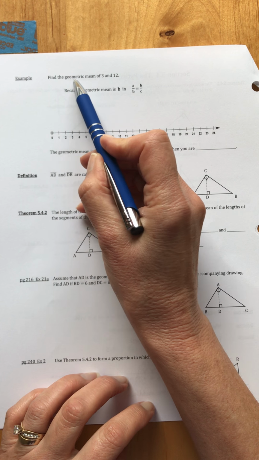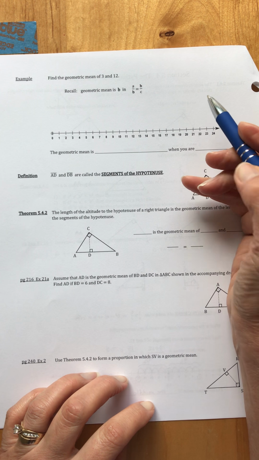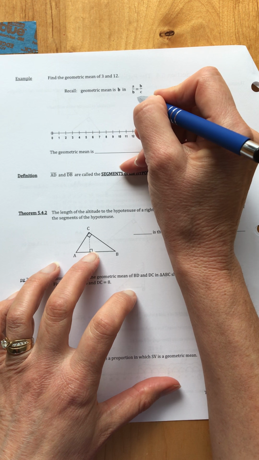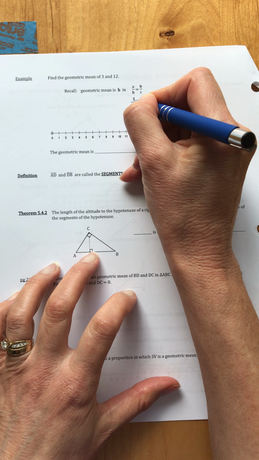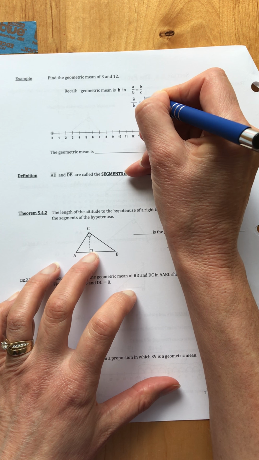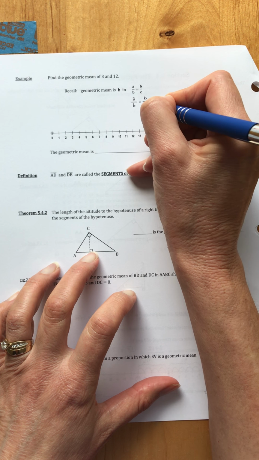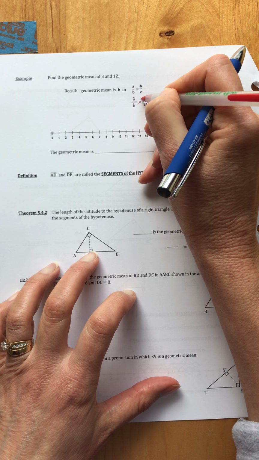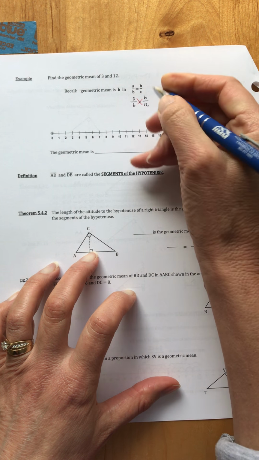So if we're going to find the geometric mean of 3 and 12, let's go ahead and put in the values. So we know that we're going to put 3 in for A. We don't know what the geometric mean is, so we'll leave that as B. And then the other number is 12. Okay? And then we're going to go ahead and solve this. So we're going to solve it by cross multiplying. So what do we get there?